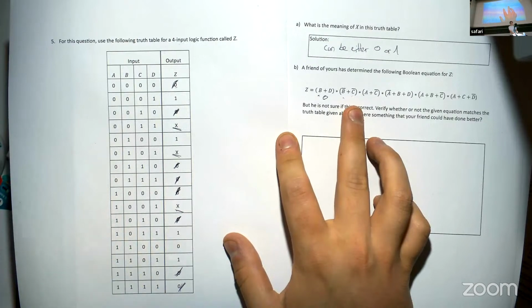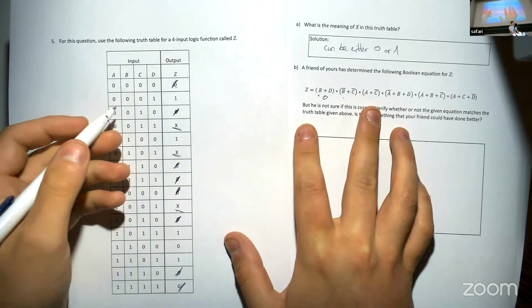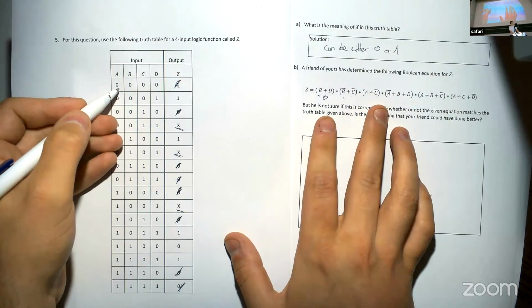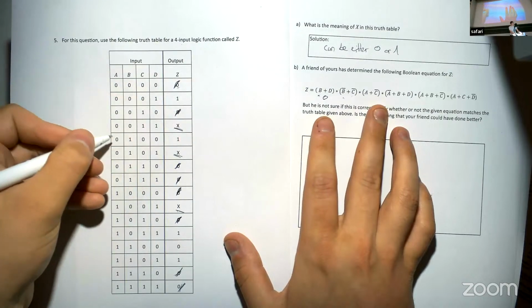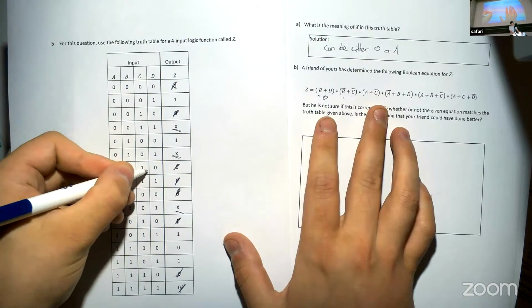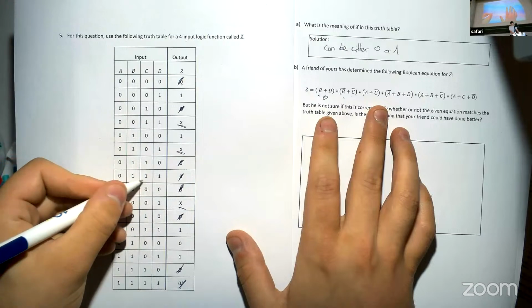Is the strategy clear that I'm applying? Good. Then we have A, not C. So we're looking for 0 in the A and a 1 in the C. So we have that over here. Oh, this is already covered, okay. What else? Okay, this is also already covered. This is also already covered.